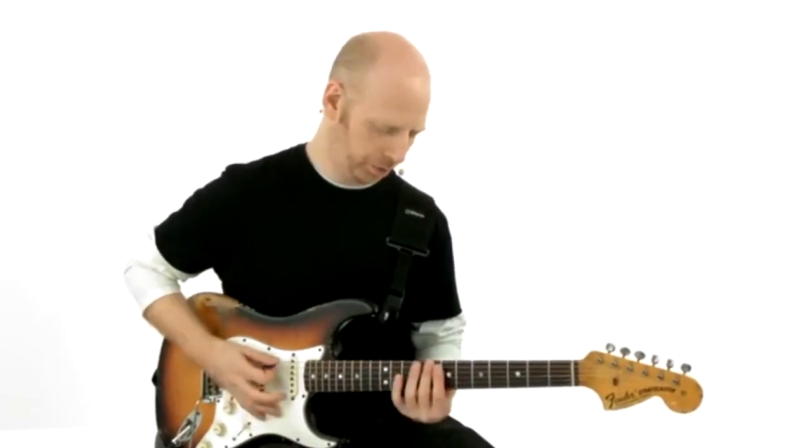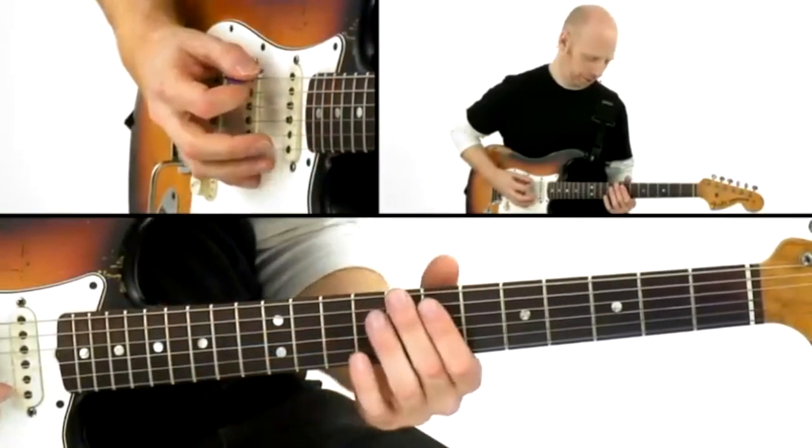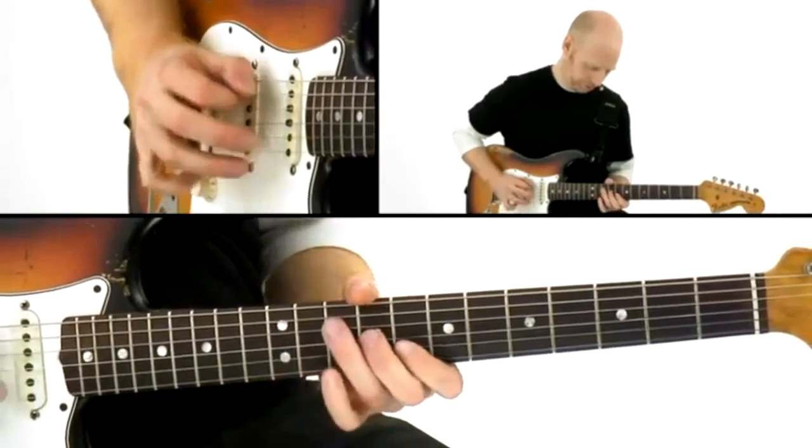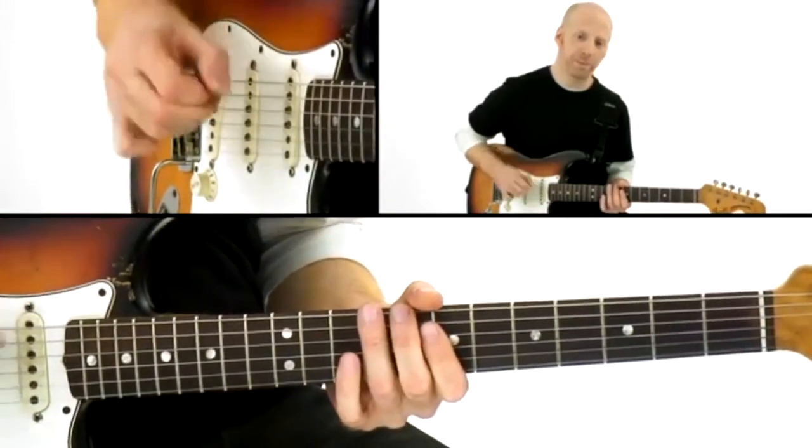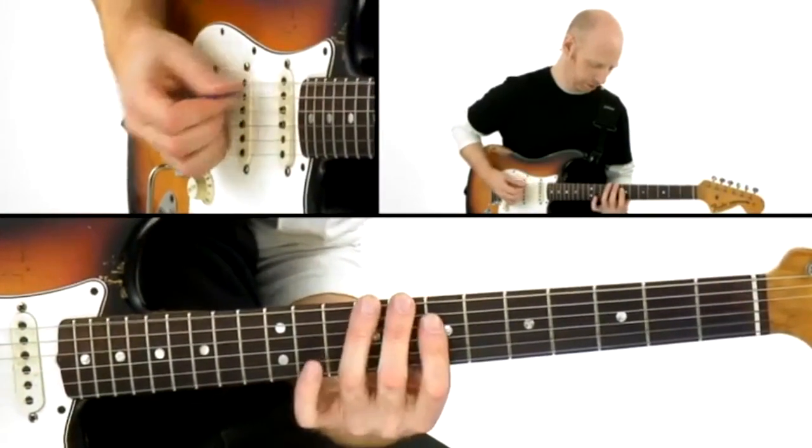The next step will be now to play a half a step above each note of the chord. So if we're in C major triad, we're going to play half a step above each note, which will sound like this.